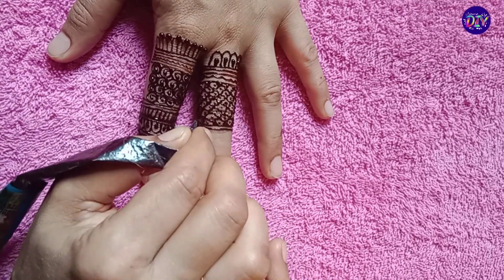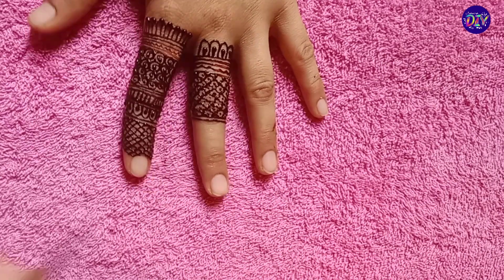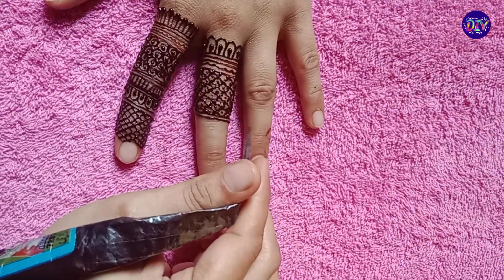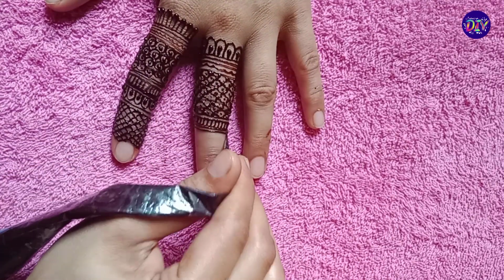The extension from the palm to the forearm of the mehndi design is on the front and back hand, and the color depends on the deep floral mehndi design. The floral design on the brow mehndi is stylish, unique and good.